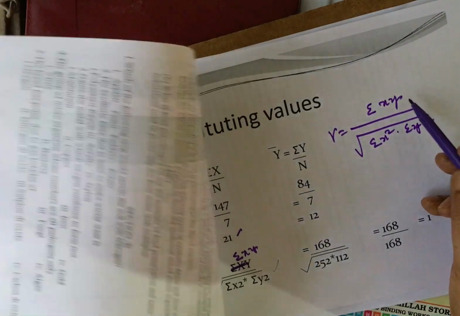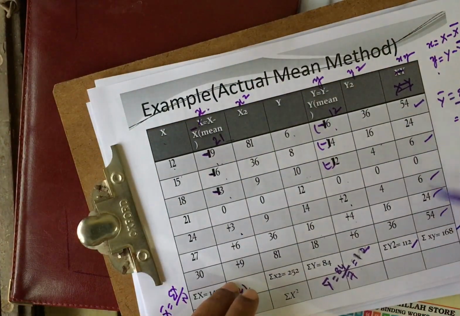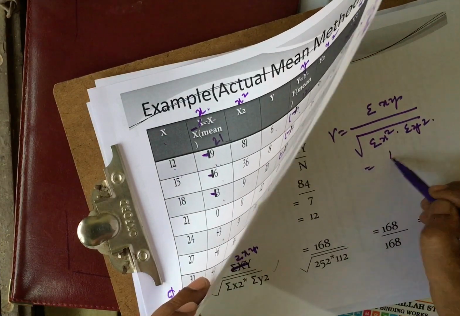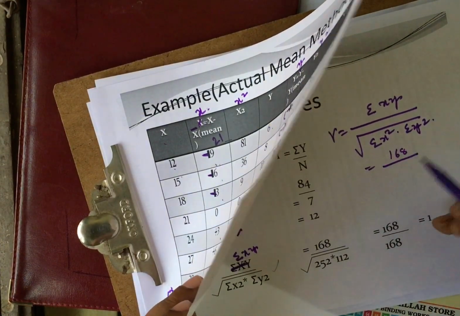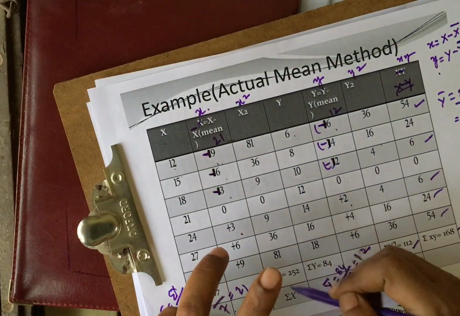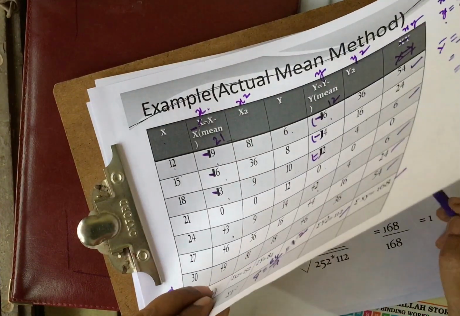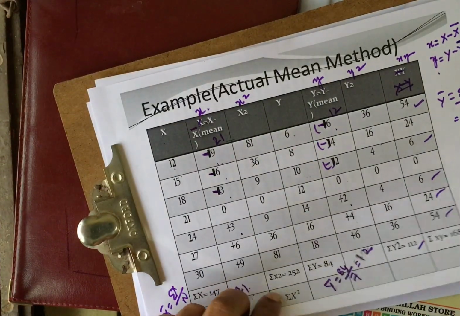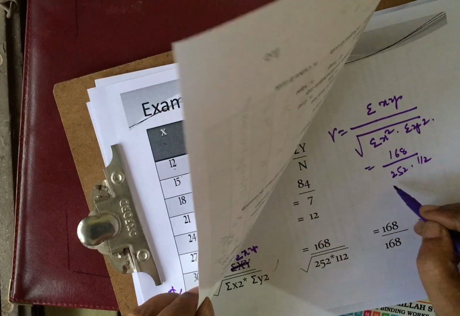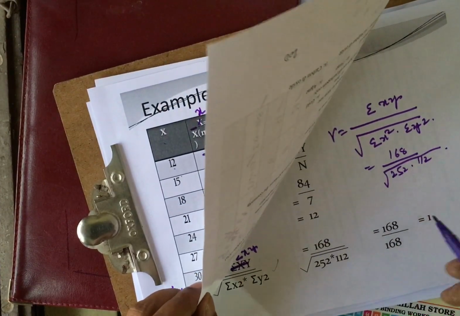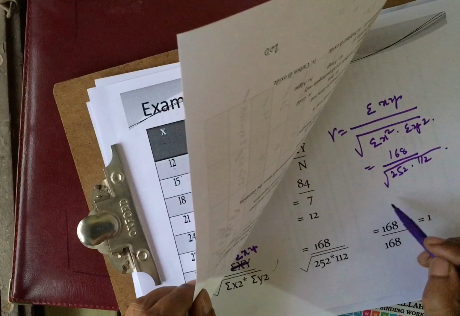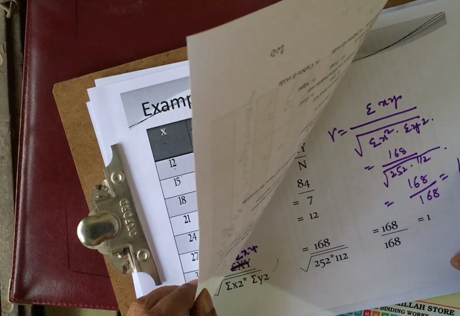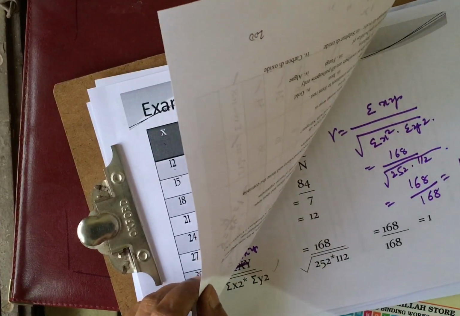Now this one we have taken, total of this one, 168. Next, sigma x square, here we have taken 252. This is 252 into, next here, 112. This is under root. So if you are taking it here, you are getting 168. 168 divided by 168 is equal to exactly 1. The answer is coming here exactly 1.